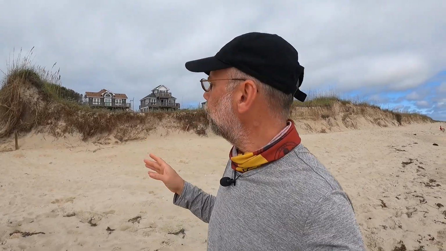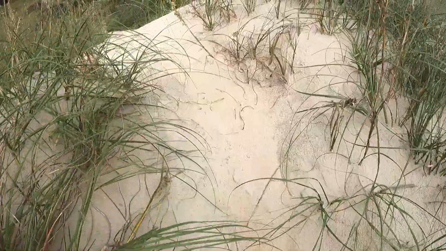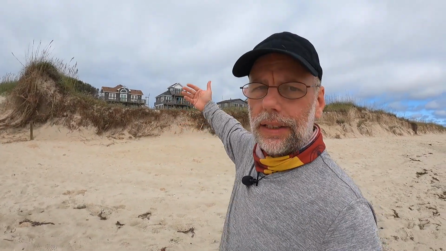So remember, if you're going over the dunes, you need to be super careful. You need to go through a place where there is already a trail. And we don't want to disturb the dunes. The dunes are super important as they protect what's going on the back side of the beach.